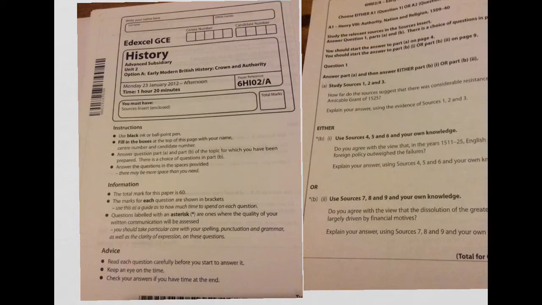Hello, this is a brief overview of the exam paper. Really, I'm doing this before the mock, just to give people a bit of an idea about the difference between the questions, but it'll be useful for the main exam itself.